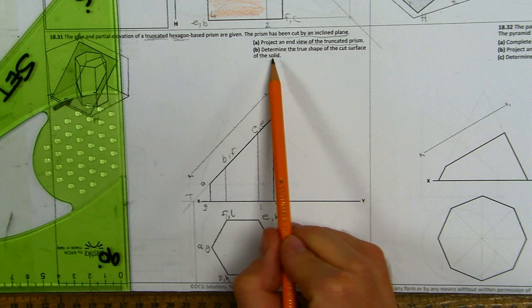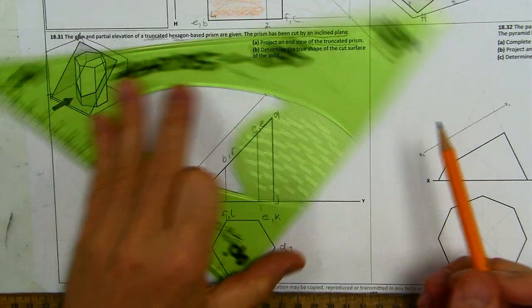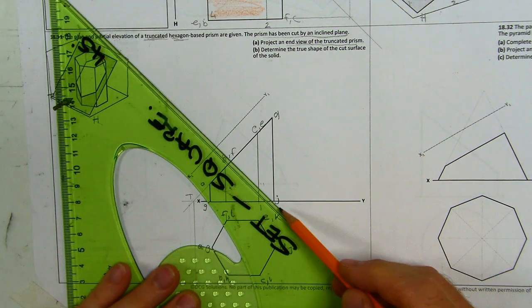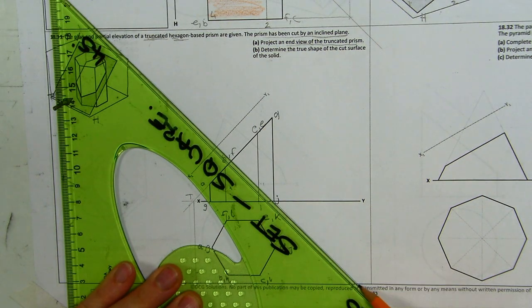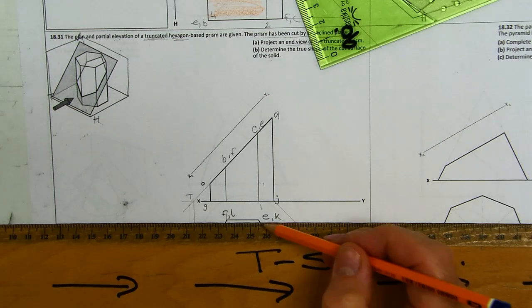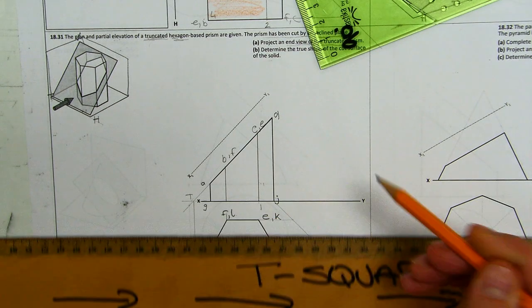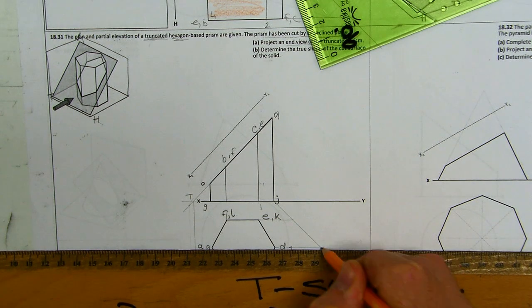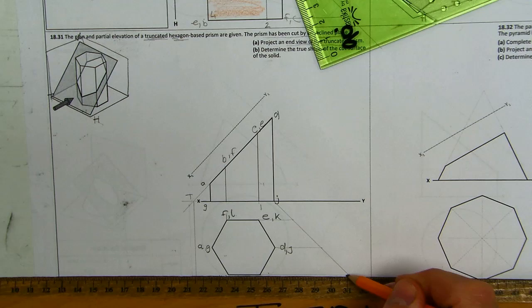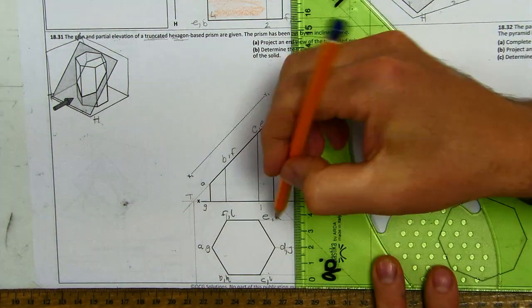So in the question, we're asked to project an end view. So we get our 45 degrees. Draw a light line off there from J. We're going to bring our points over till they meet this line coming down. Then we're going to project these up.